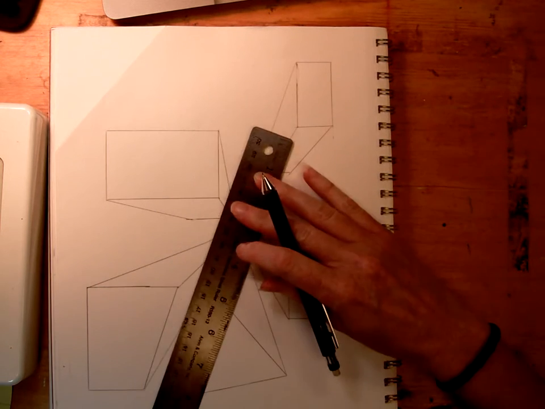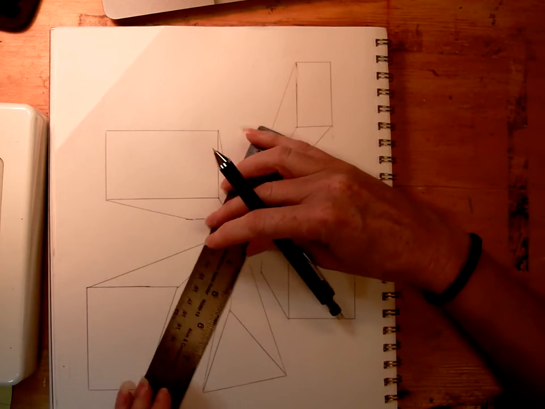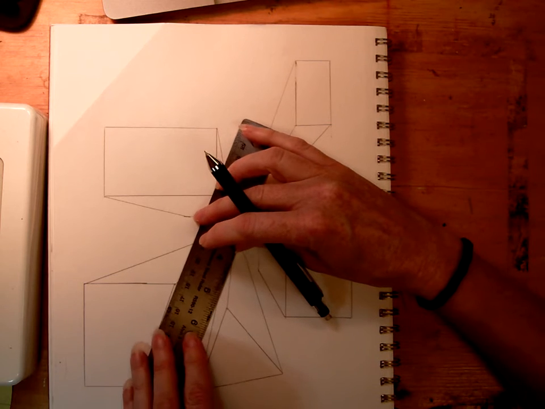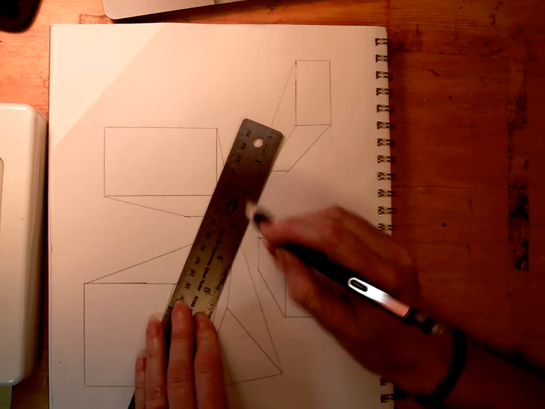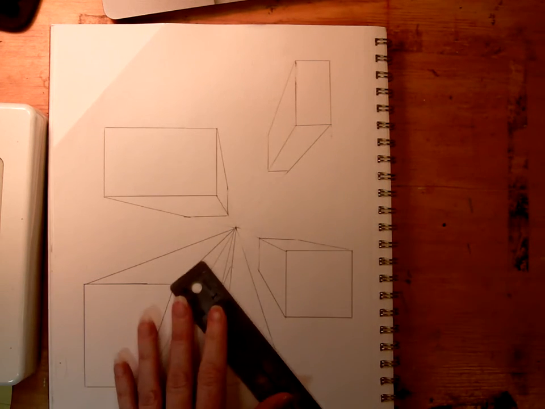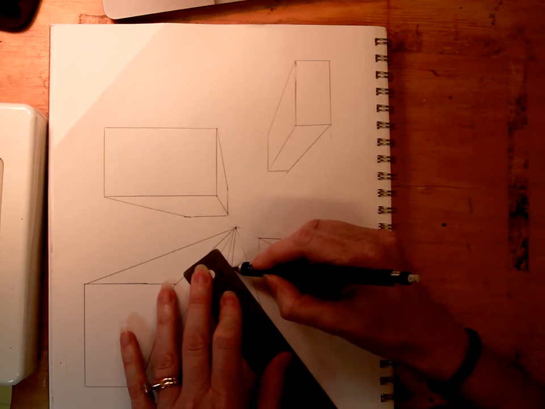I go to this side. The triangles may be really skinny on this side. There's my base, that side, and this side.